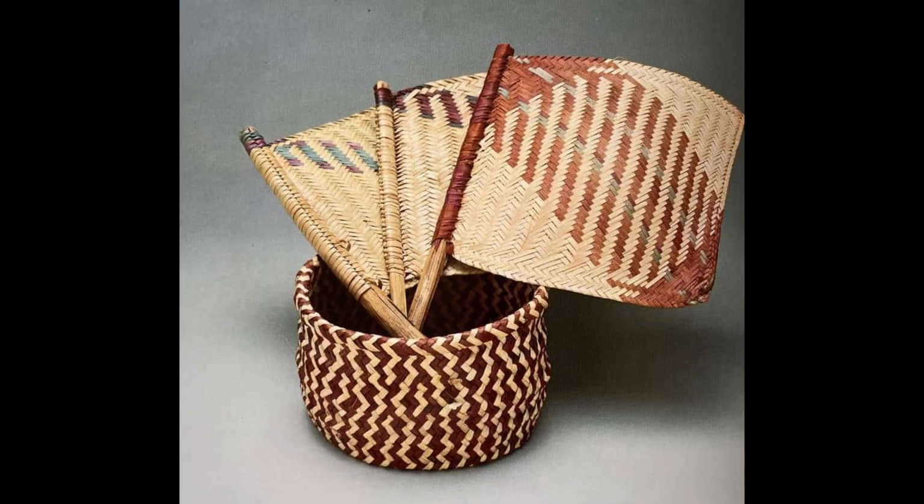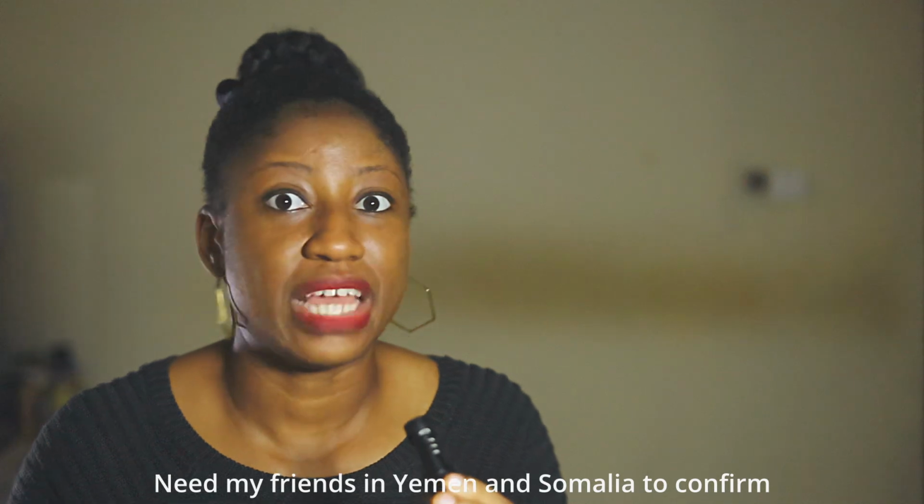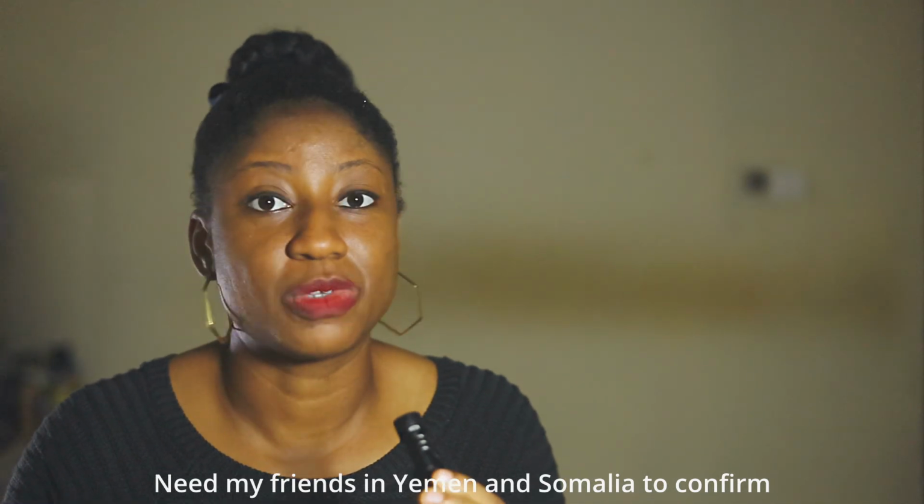We've got these really cool raffia mats and raffia hand fans. I found out in my research that it's not just West Africa it's used in. Someone from Yemen said they do have it in Yemen. Someone from Somalia was like they have something similar in Somalia. Same thing with clay pot, same thing with basket. So many things cut across West Africa and even go to different cultures.